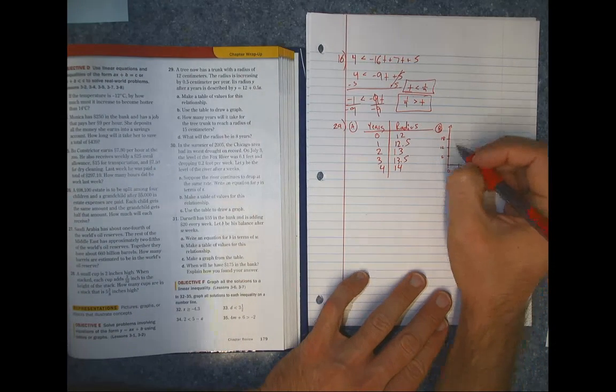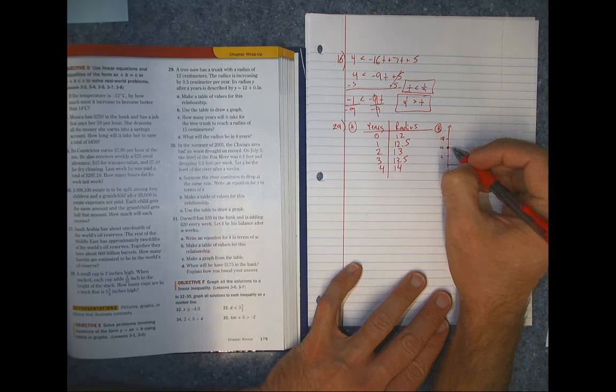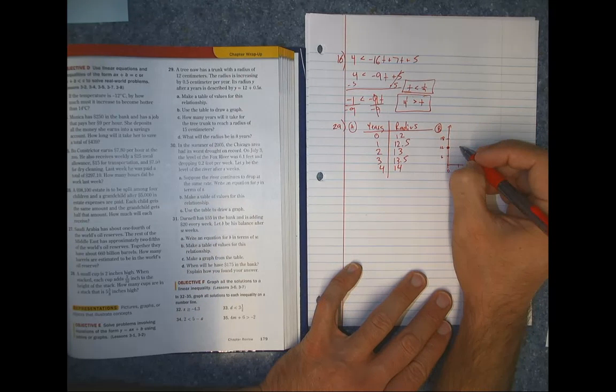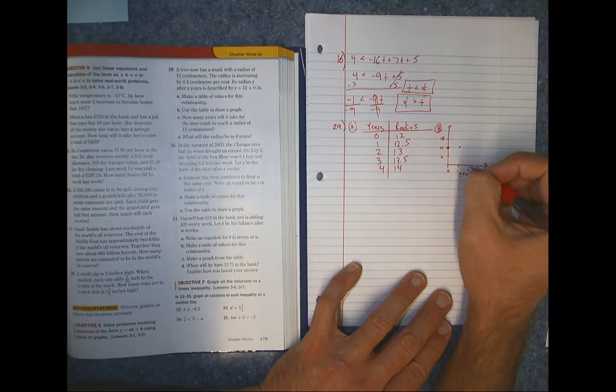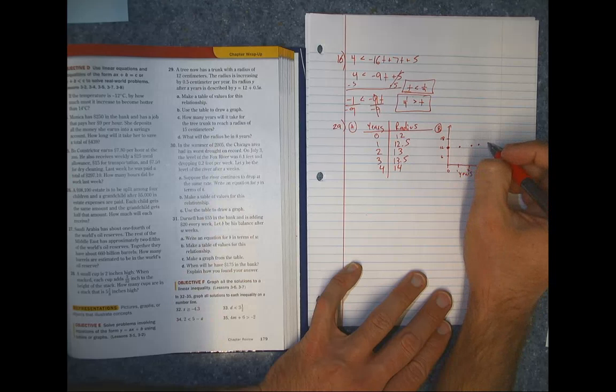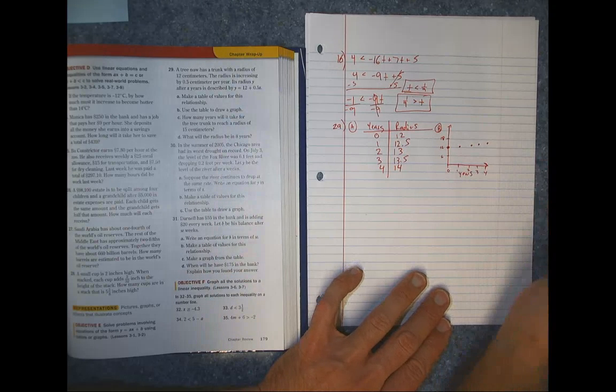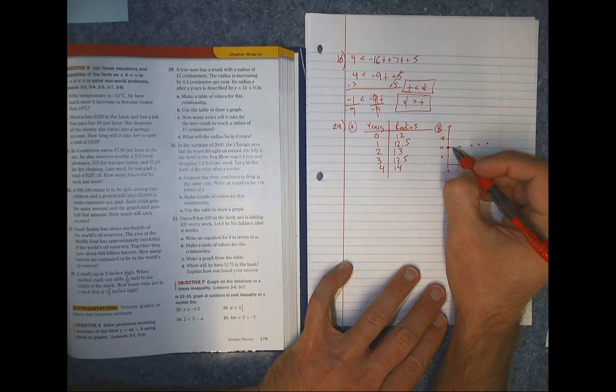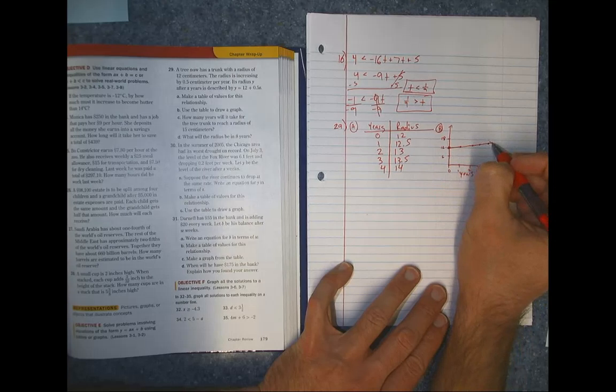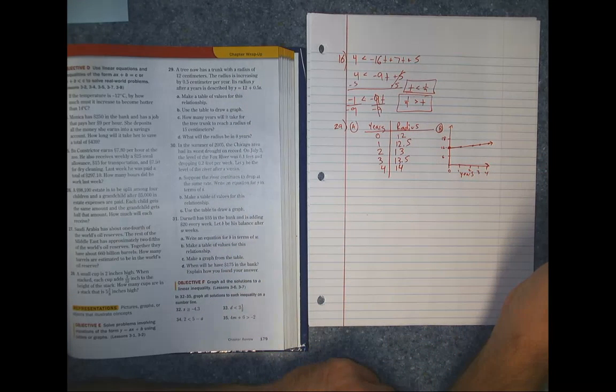So at 0, we are right at the 12. At 1, 12 and a half. 2, 13, 3, 13 and a half, 4, 14, and it's going to just slowly go up. Now this, it's growing in between these. It doesn't jump up at the year. It's growing, so we can connect this, and it will continue to grow. So we can put an arrow on the end of it.